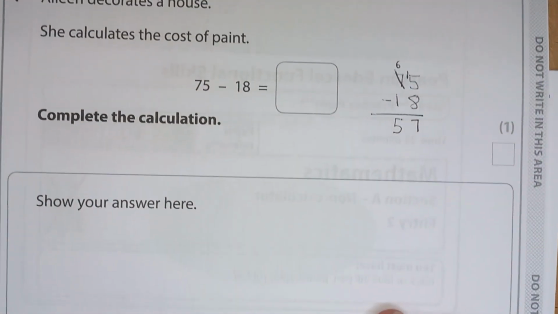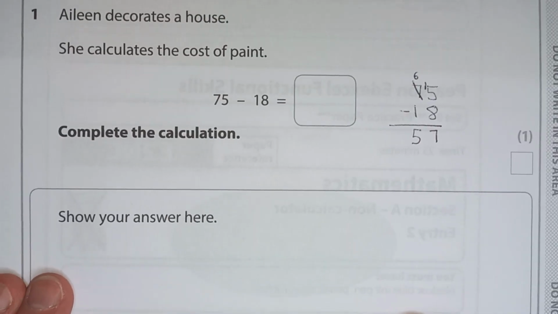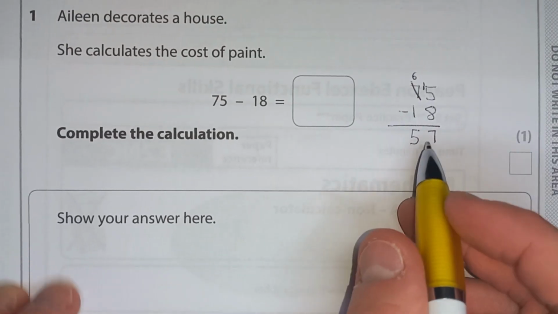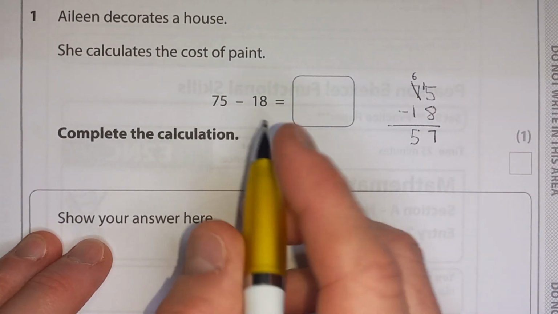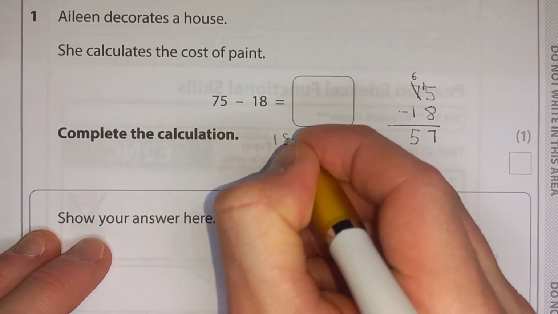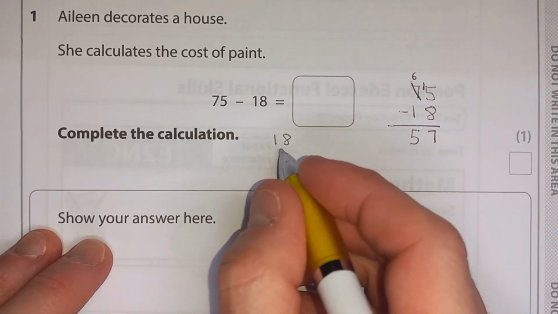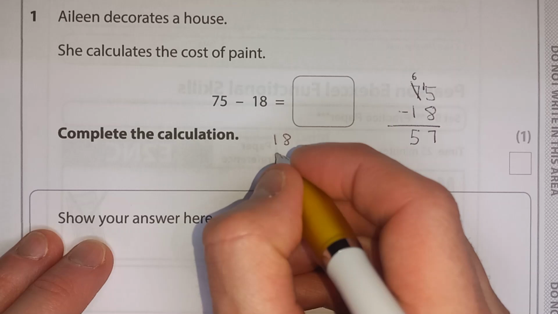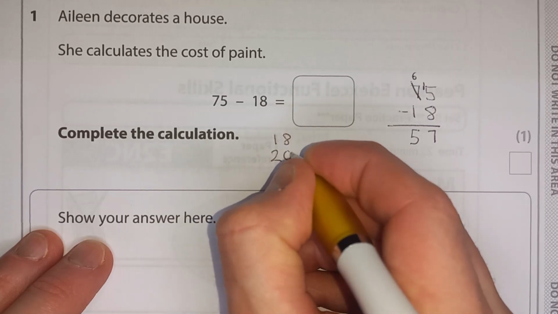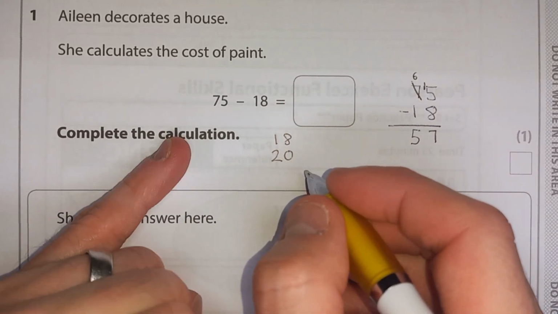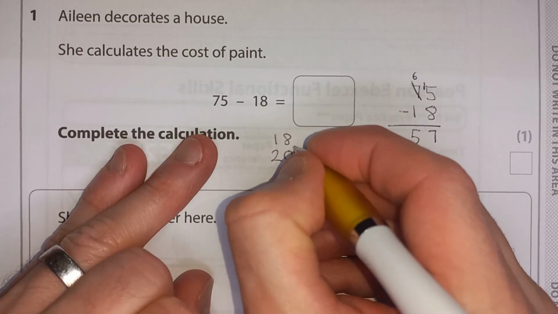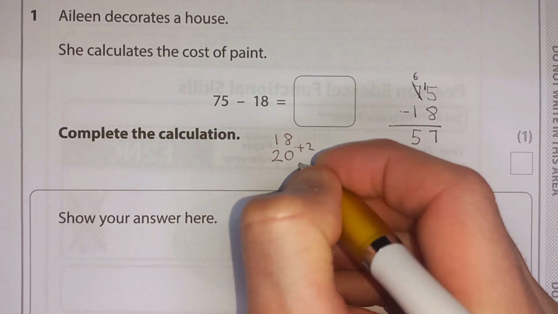Now, if you're not too comfortable with using the column method for your subtractions, you can count up instead. So you can start with your 18 and say, well, how many do I need to get to the next round number, which would be 20? Well, it would be 19, 20. So we're adding 2 on to get to 20.